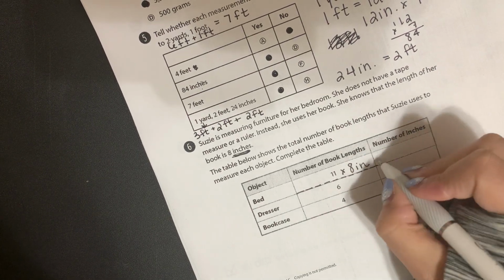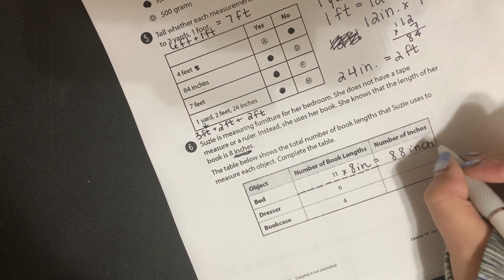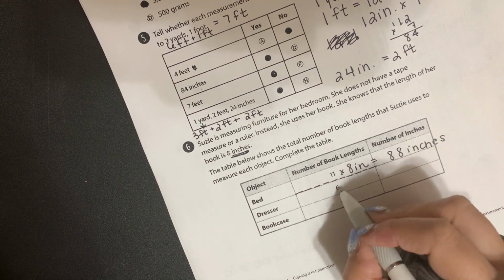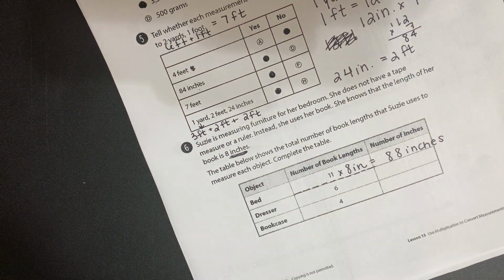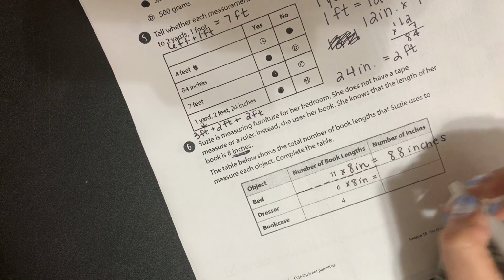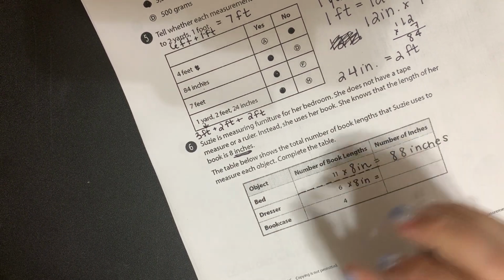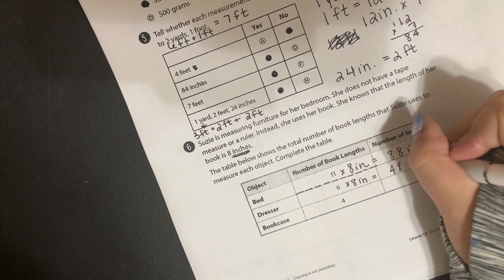Now, 11 times 8 is equal to 88 inches. We're going to do the same thing for the dresser with 6 book lengths. She's still using a book that is 8 inches, so 6 times 8 is 48 inches.